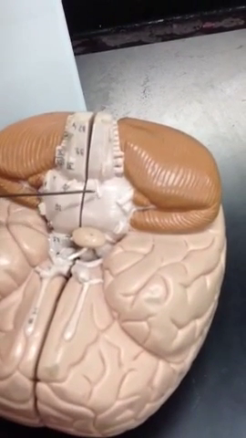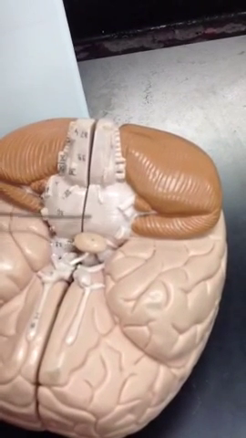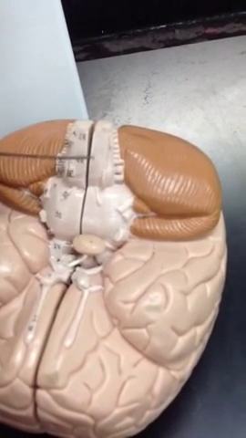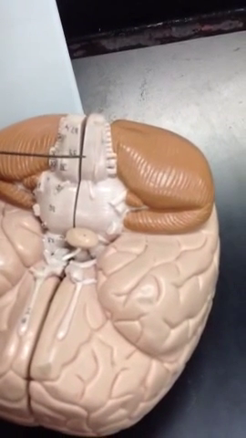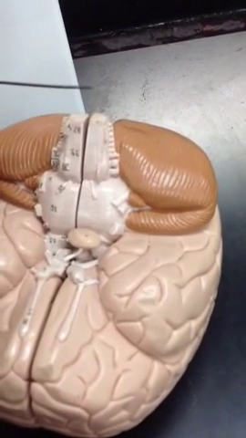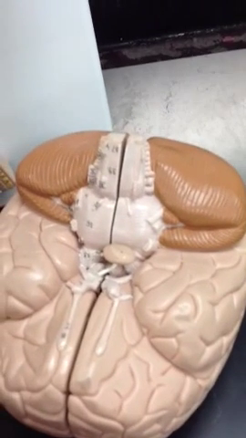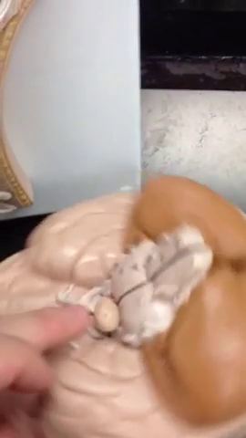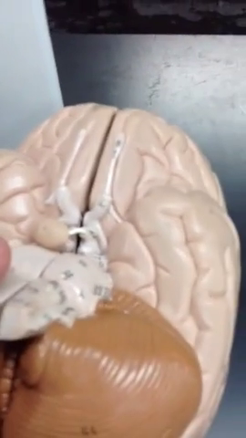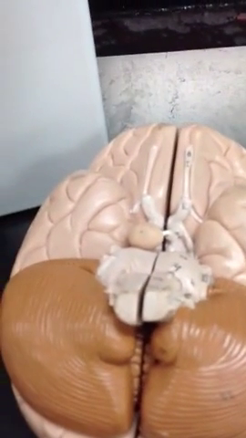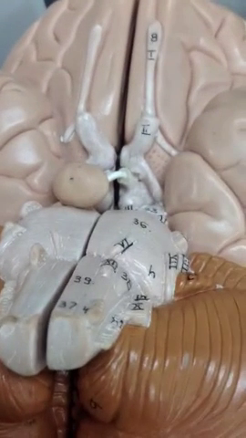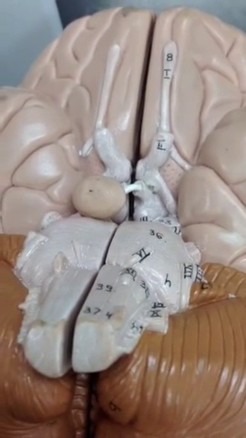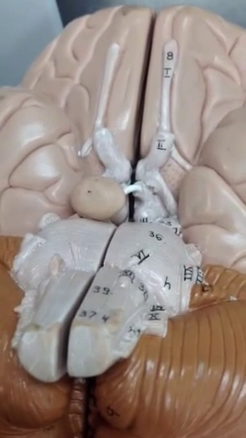Moving backwards, we will have our pons, our medulla oblongata, and when it thins out, we have the spinal cord. Spinning this around so that we can begin at the front part of the brain, we have 12 cranial nerves associated with the brain. And as we get a closer view of the brain, you will notice that they are indicated with various Roman numerals.